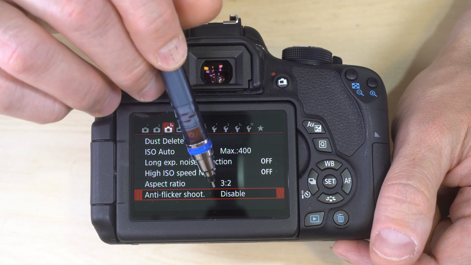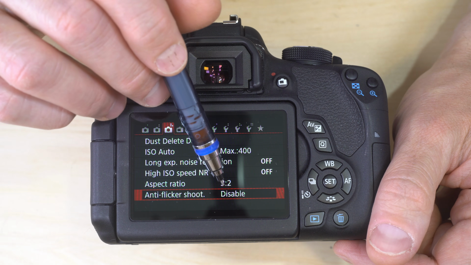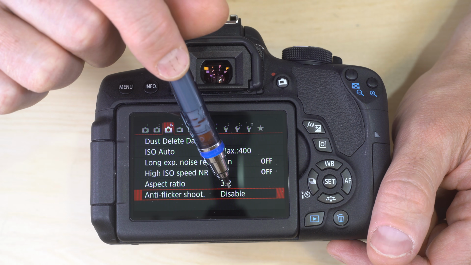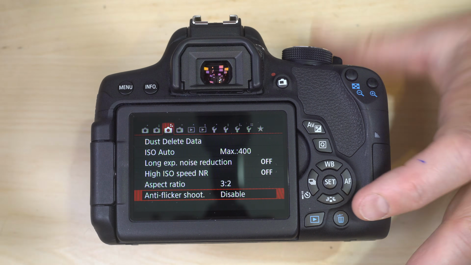The other thing is that this can cause a delay between when you press the shutter button and the photo firing. It can also cause a delay between each shot in continuous drive mode.